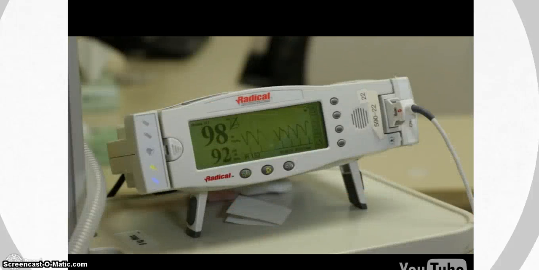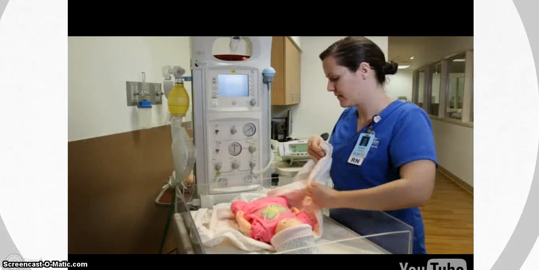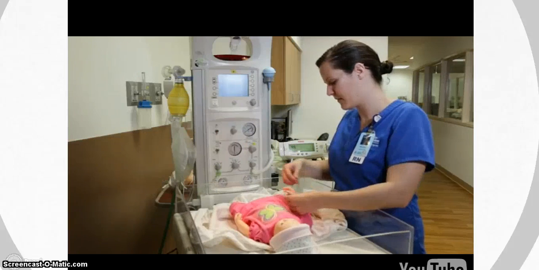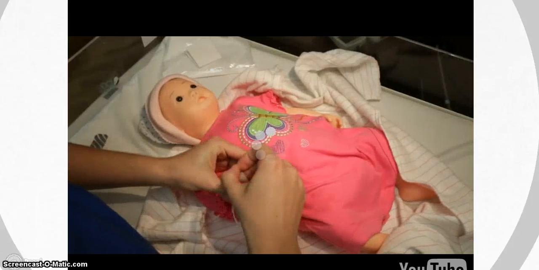Observe the oxygen saturation numbers on the monitor. Make sure there is a pleth waveform that correlates to the infant's heart rate. These are the preductal readings. Remove the probe from the infant.